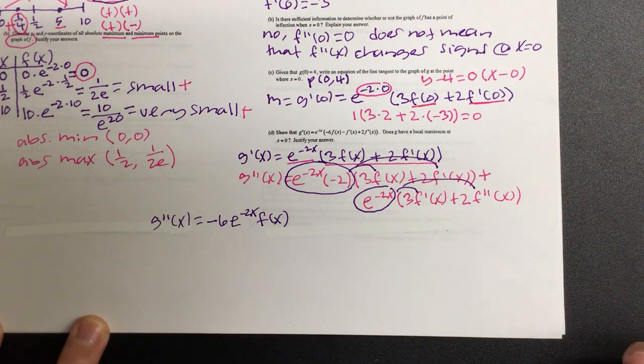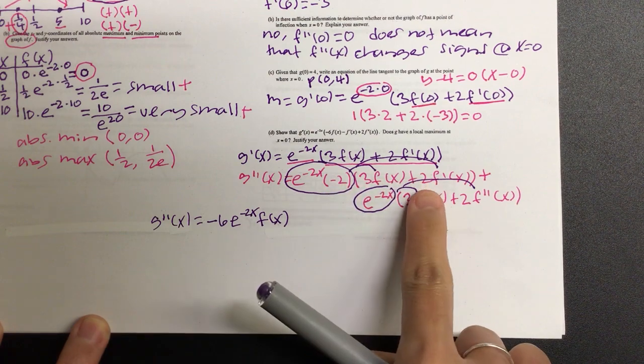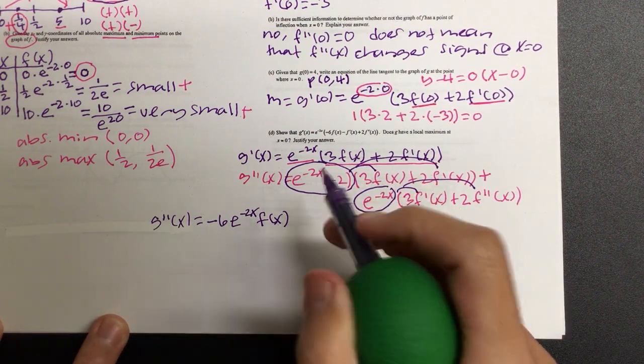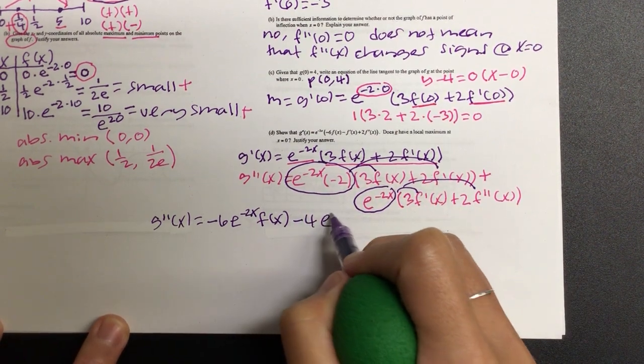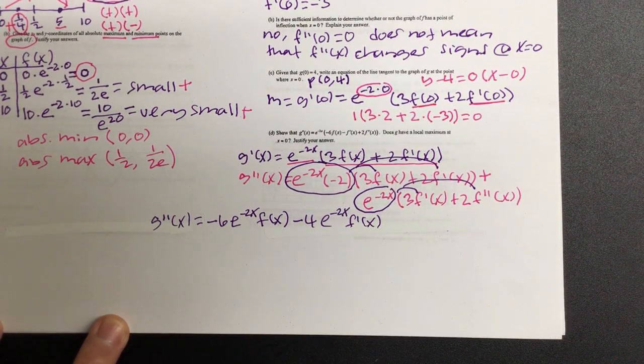The next one, what two whole numbers am I going to multiply by? This negative 2 and this 2. So we have minus 4, e to the negative 2x times f prime of x. That was the first part.